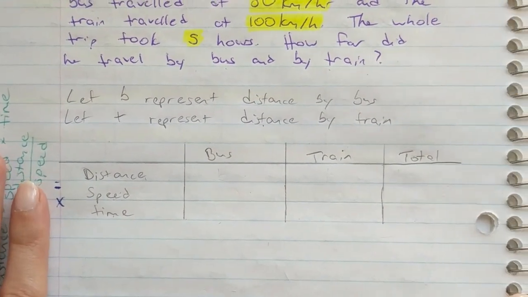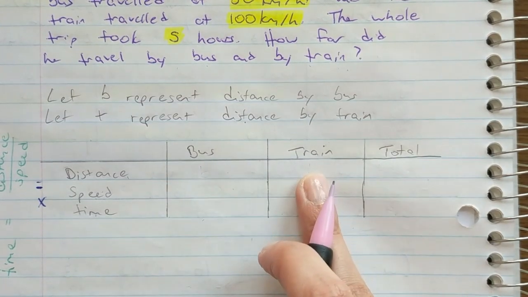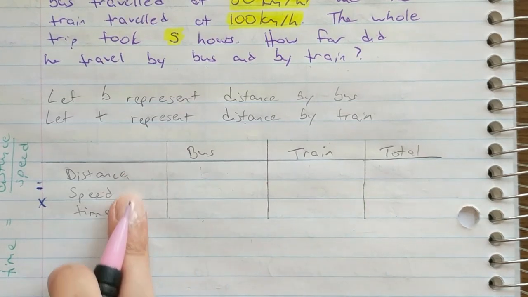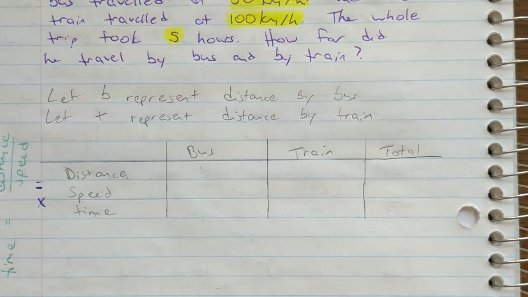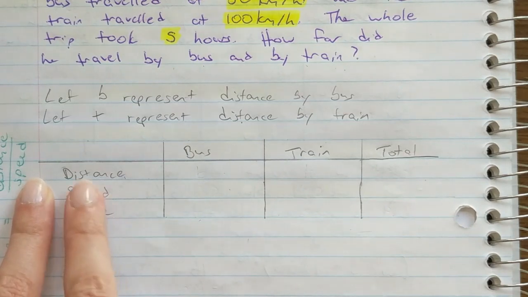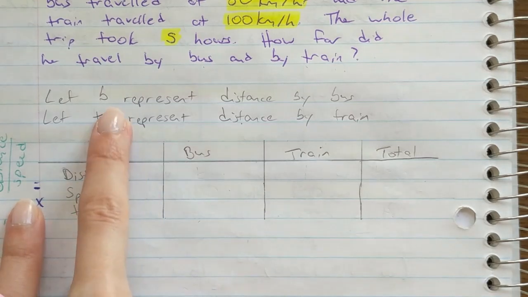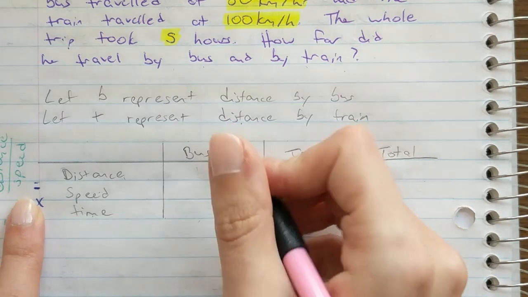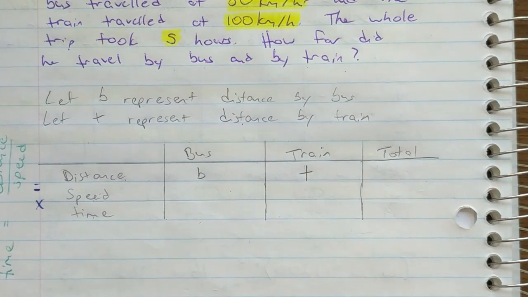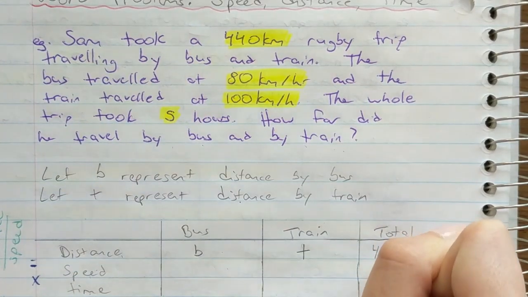I have now set up my table here where we have the information for the bus trip, the information for the train trip, and the information for the total trip that he has taken. And remember, we are dealing with traveling and distances, speeds, and times. So here we're going to keep track of our 3 bits of information. Let's start by filling in this table with the information that we already know. I just set up some variables here, so B is the distance traveled by bus and T is the distance traveled by train. We also know that the total distance from the problem is 440 kilometers.